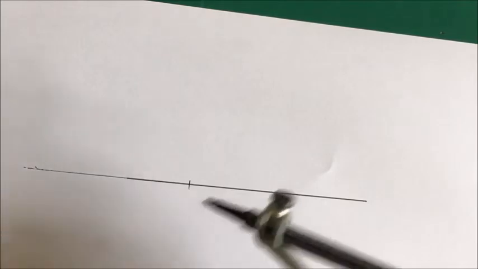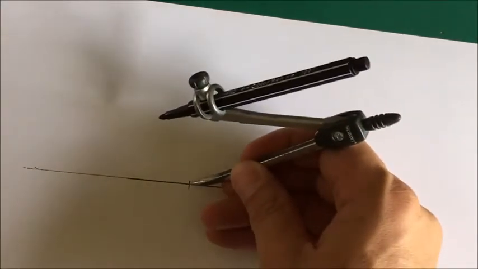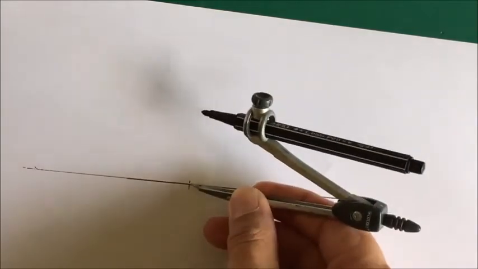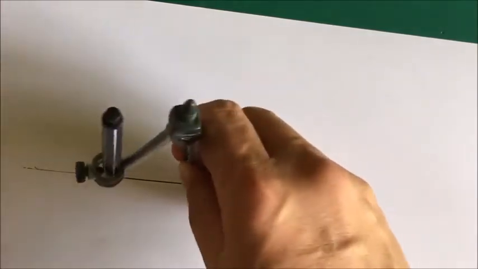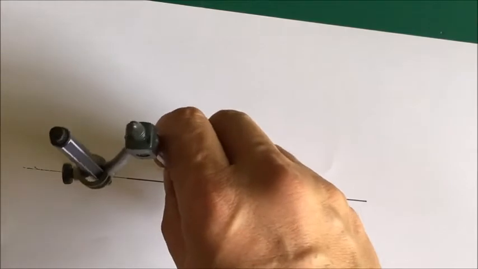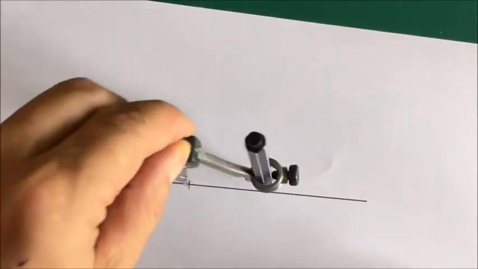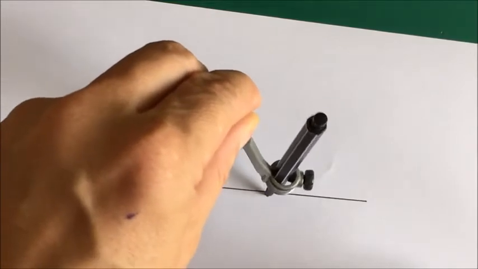You know that's going to be the middle. So all I need to do is set my compass to anything really that looks reasonable, and put the compass point smack bang on that point there, and then inscribe an arc that intersects with the line segment like that, and do the same on the other side.